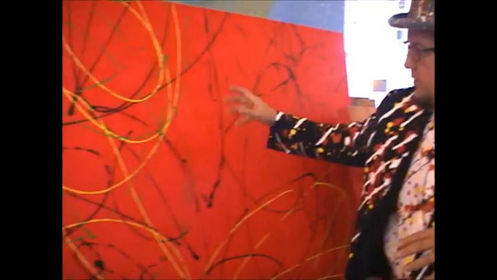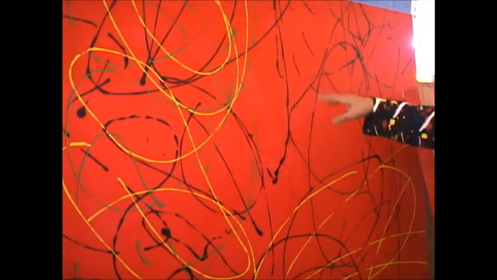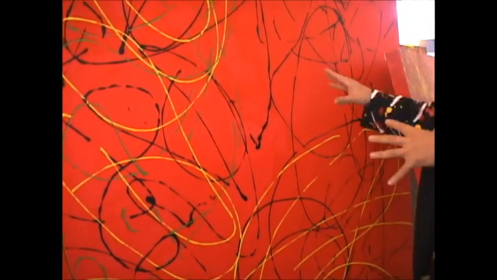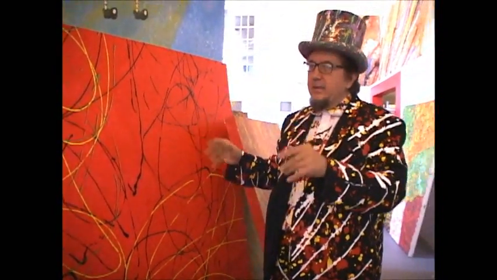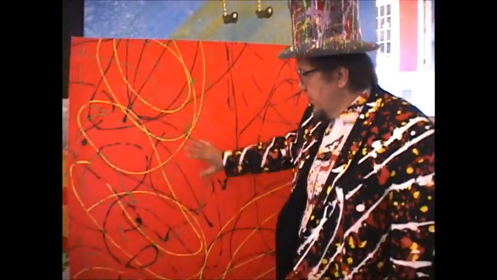But Cy Twombly also did these hand swirls, and his was black and white, but I wanted to add some more color to it. So I call this Pretty Cy. No insult to Cy Twombly, but some of his work was a little, you know, black and white. This added some color to it to make it pretty.